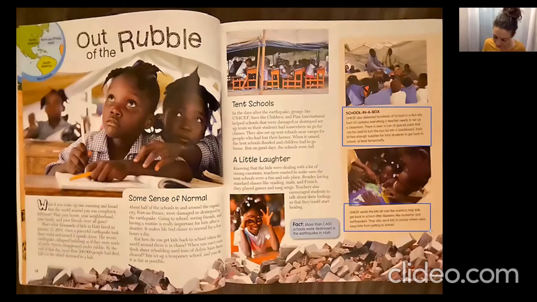UNICEF sends the kits all over the world to help kids get back to school after disasters like tsunamis. That's like a really, really, really, really bad hurricane storm thing with huge waves. And earthquakes. They also send kits to places where wars keep kids from getting to school. Did you know that? There's some places where they still fight, like in the movies, and kids can't go to school because they literally will get killed.